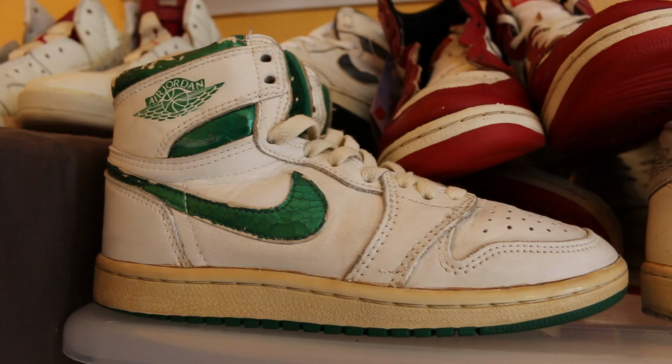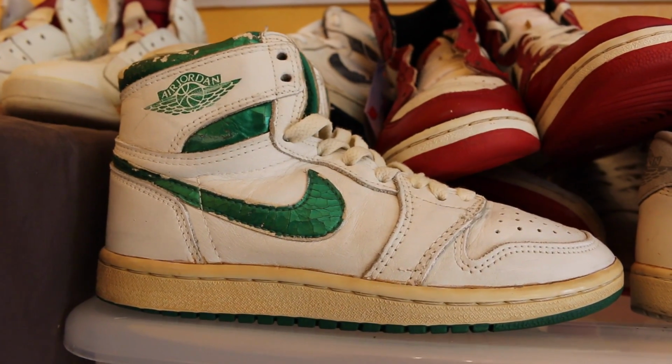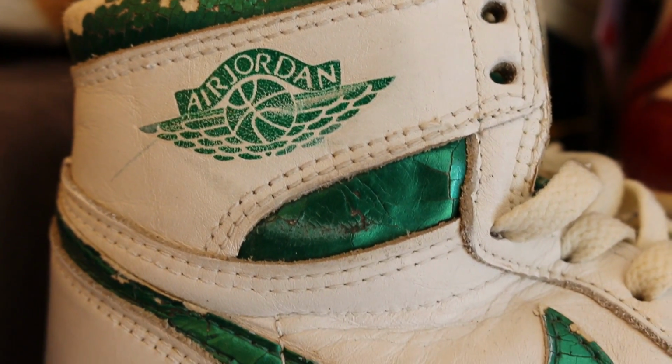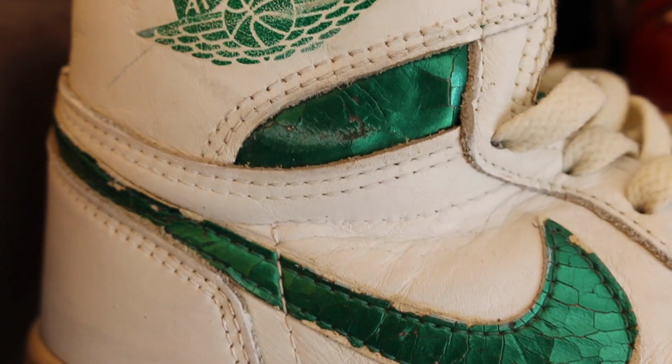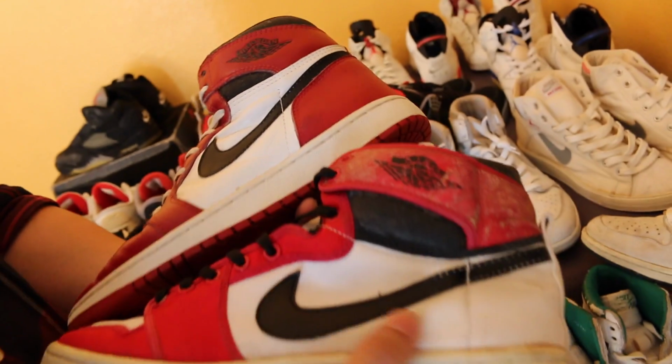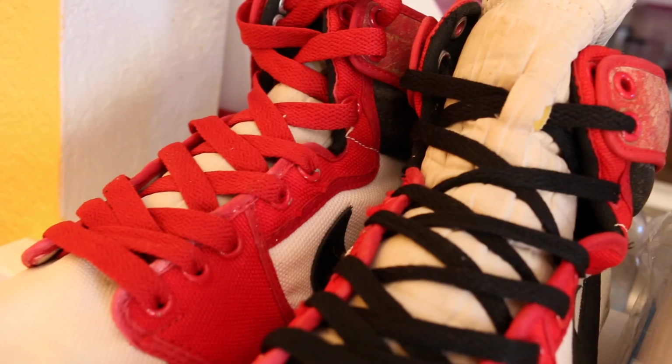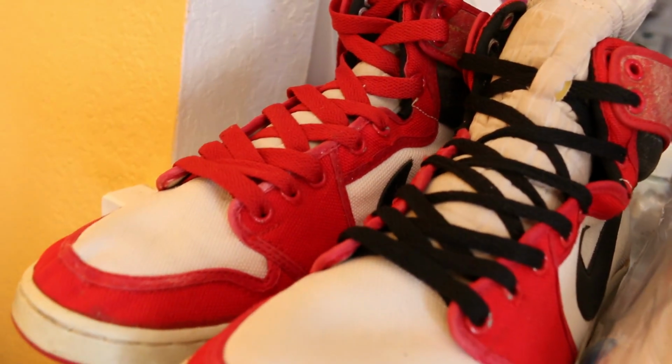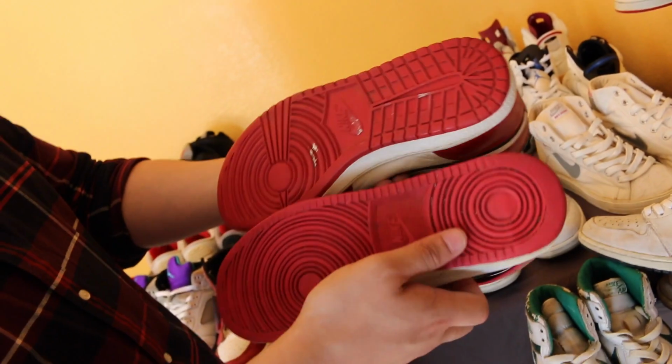Metallic greens, metallic blues, metallic reds, some OG 85s that I've had in the collection for a few years. The metallic greens were probably one of the hardest metallics to find. At the time I had some extra shoe money and funds, so I picked up any size, just to fill the collection up. They have a canvas upper instead of leather, the whole upper is really different, and the sole is completely different. Those are some of the ones I have in my collection.